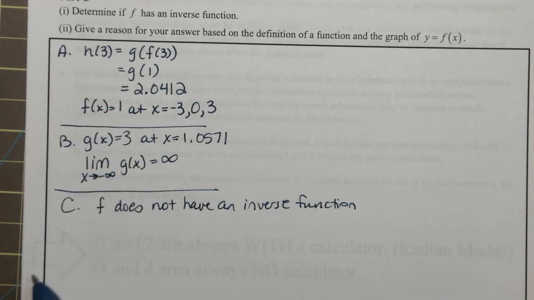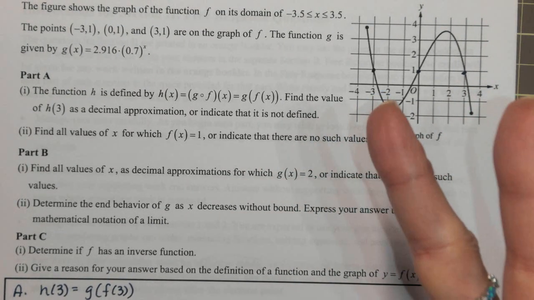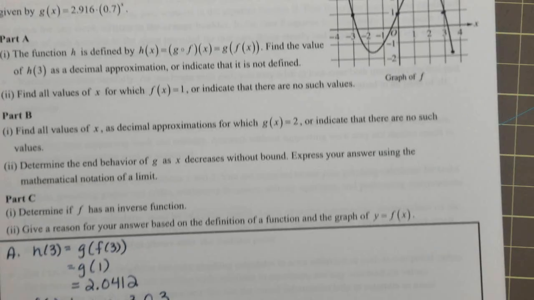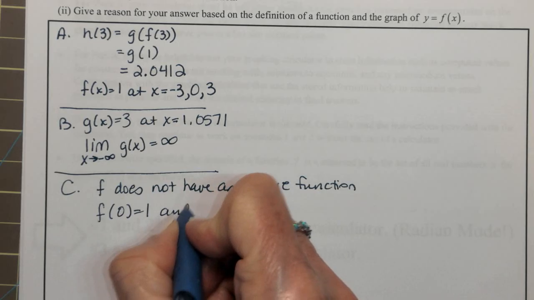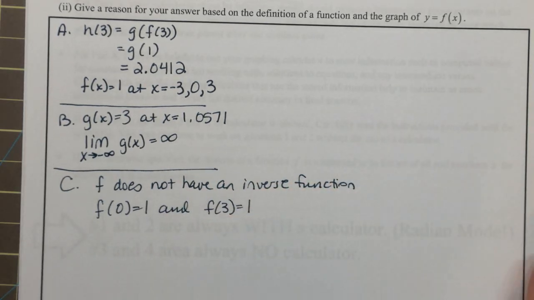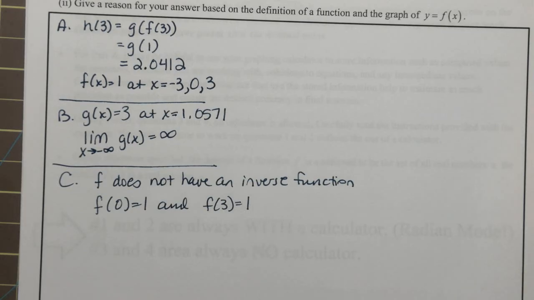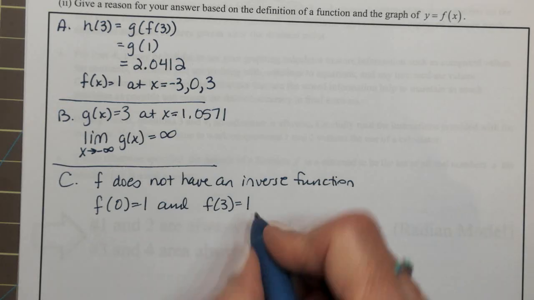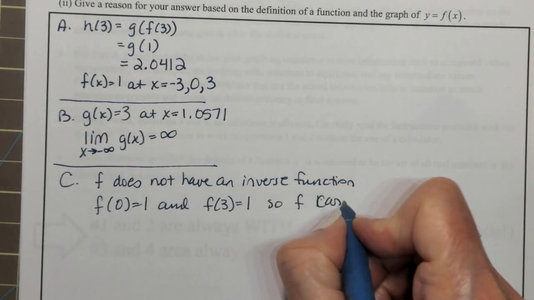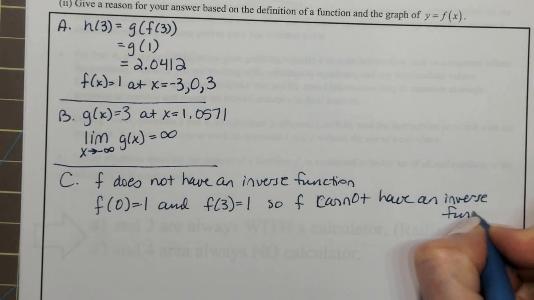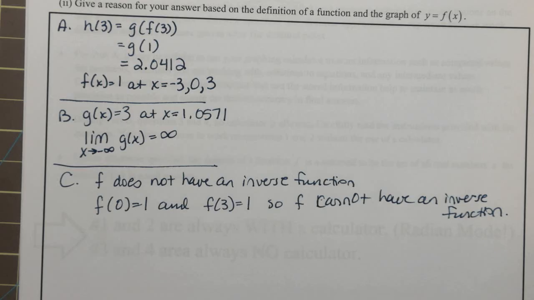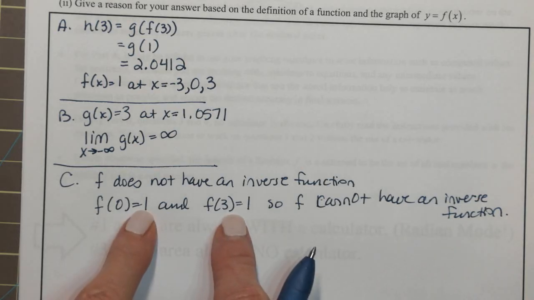And part 2 says, give the reason. Well, as long as we can find 2 points that have the same y value, we have shown it. So I'm just going to use 2 points. I'm going to say f of 0 is 1 and f of 3 is 1. And honestly, that's all I really have to say there. So f cannot have an inverse function. It is not invertible. So here's where you do not want to say it does not pass the horizontal line test. You have to give a specific reason.